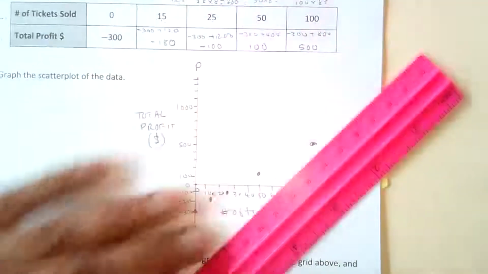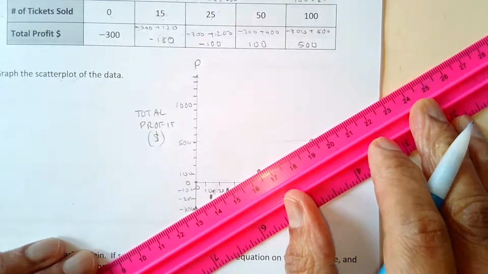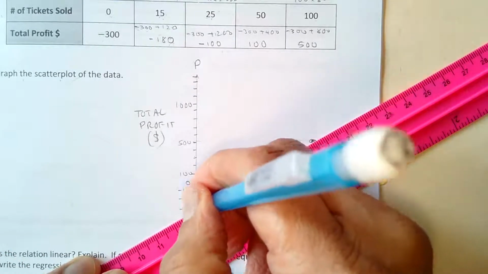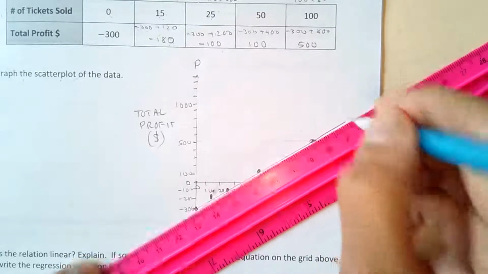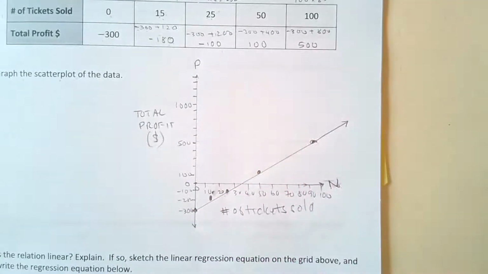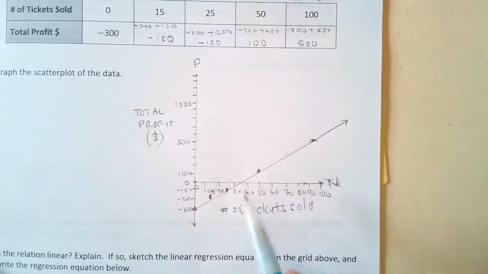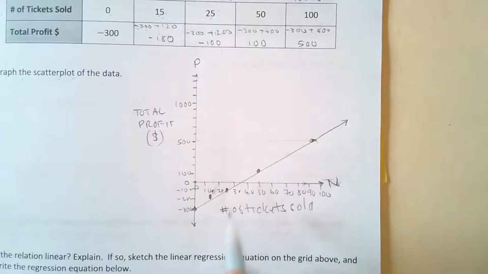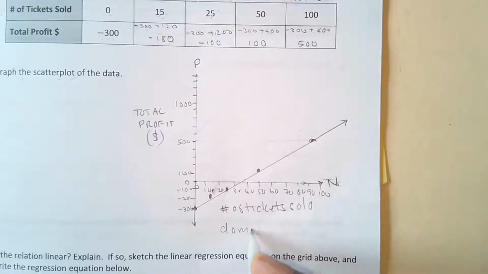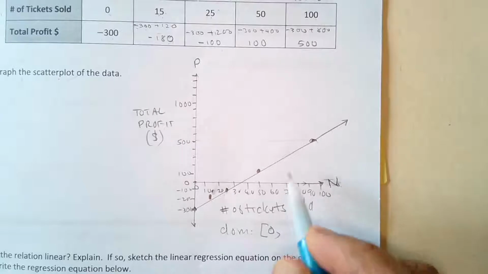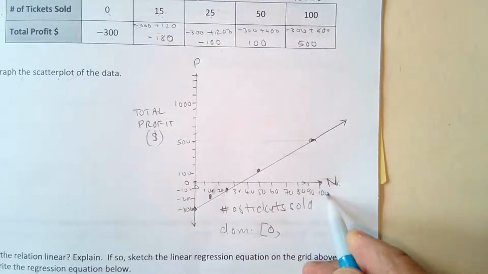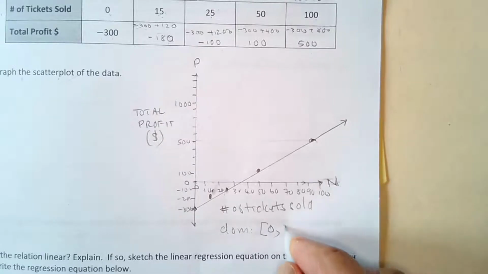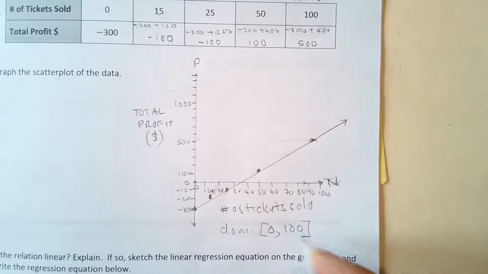So I have my ruler and I construct a line of best fit. So it's pretty close. I'm off a little bit. It's a sketch. Now, for those who are interested in domain, your domain is starting from 0 because of the number of tickets sold. So if I were to write a domain here, start from 0, and realistically, my tickets are 100 tickets here. So still 100 tickets. So that's your domain.